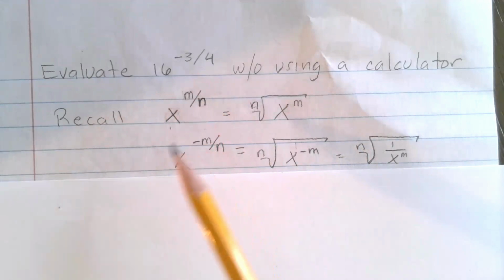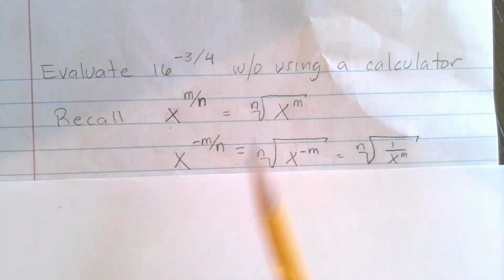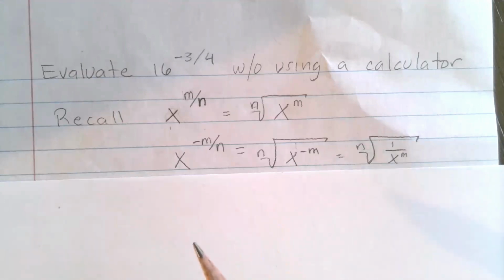Okay, so we're going to be evaluating this expression, and then we're also going to simplify a couple of expressions, simplifying them to the point where the final expression does not have a negative exponent associated with it. So we'll do that after we look at this.